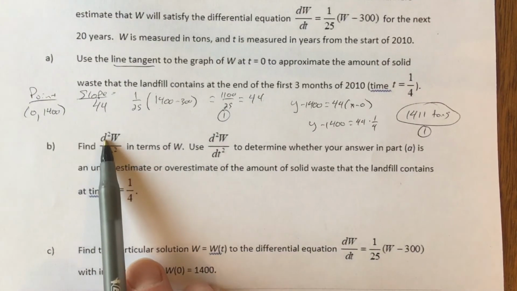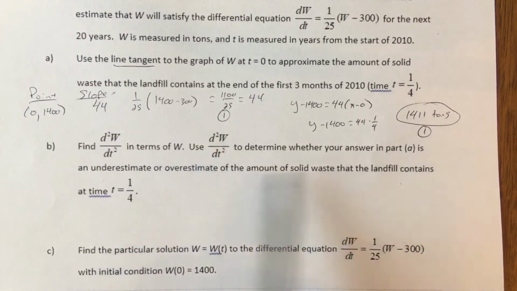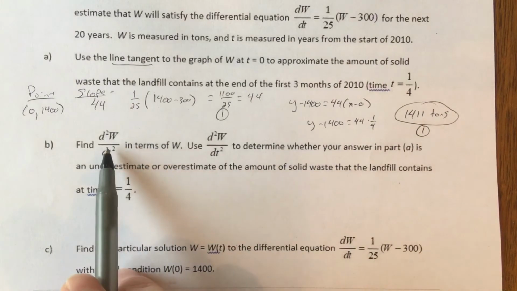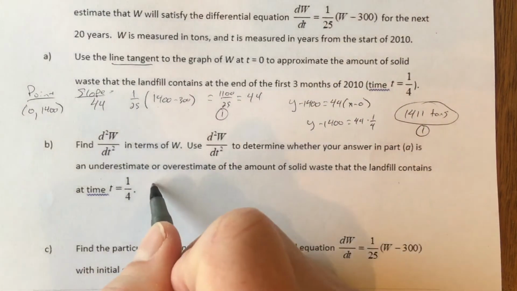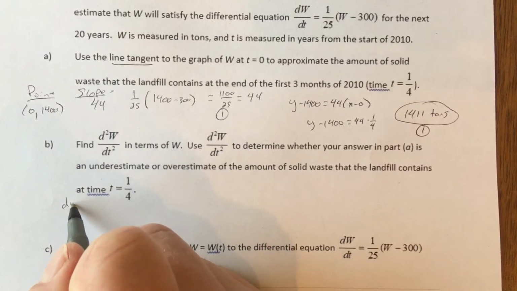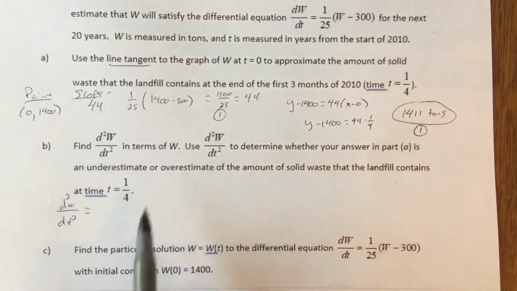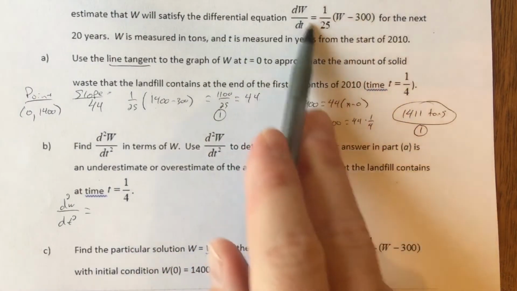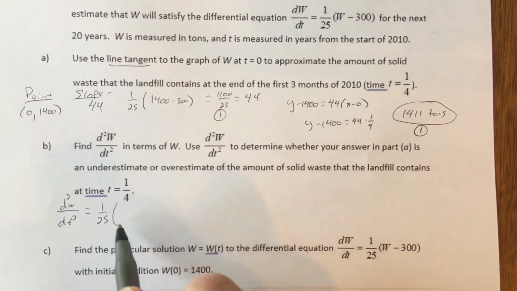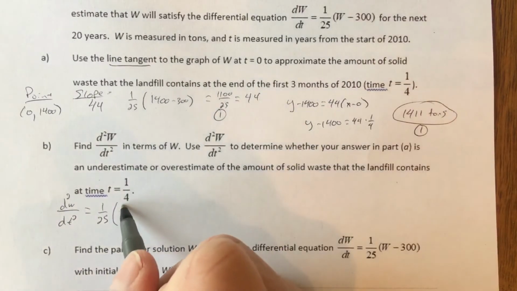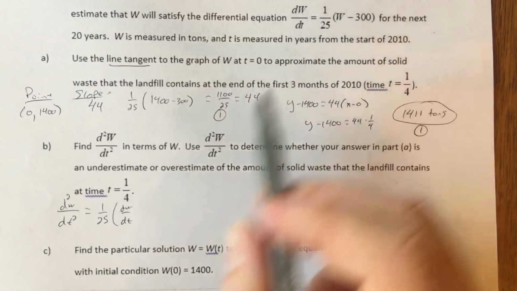Part B says find the second derivative in terms of w, and then use it to determine. So we'll do that second part in a second. Let's do the second derivative. So we have here d squared w dt squared is equal to the derivative of this, which would be 1/25 times the derivative of w, which is dw dt, minus the derivative of 300, which is 0.